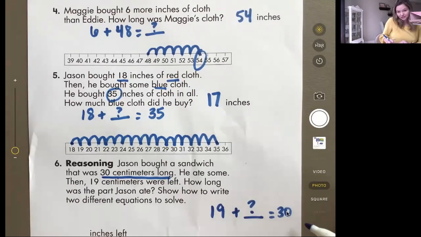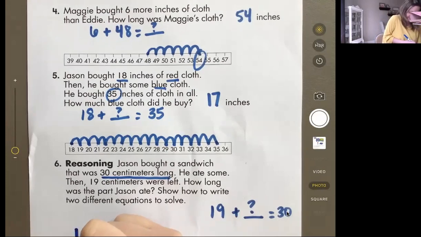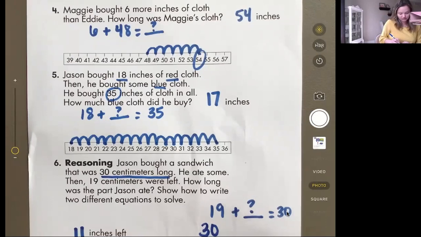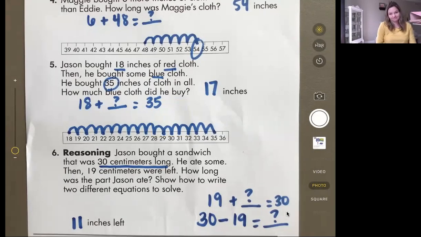And we need to solve it too. So 19 is close to 20, so it's 1 away from 20. 20 to 30 is only 10, plus the 1 more equals 11. So I know the answer is 11. Now let's think of it in the reverse order with subtraction. If we know he had 30 centimeters total, and we took away the 19, you would be left with how much? And again, your same answer would be 11.